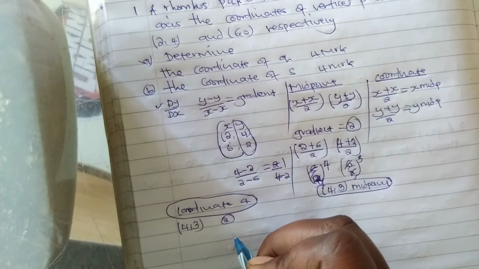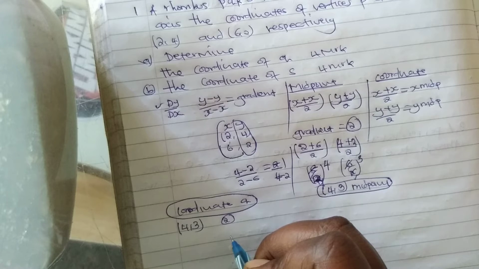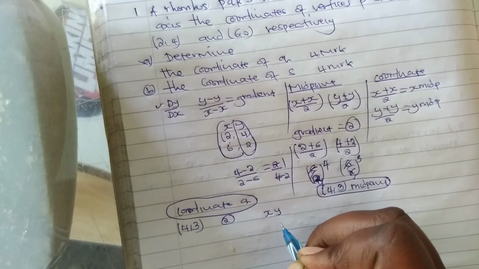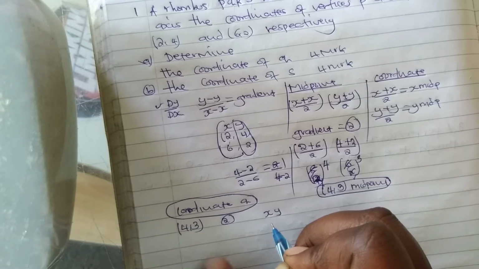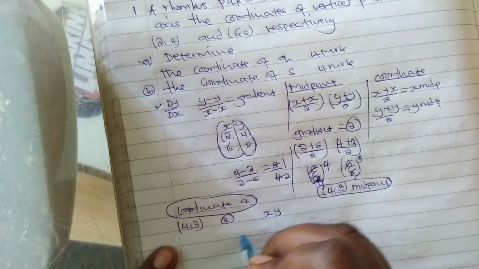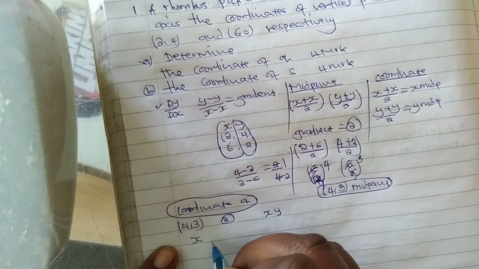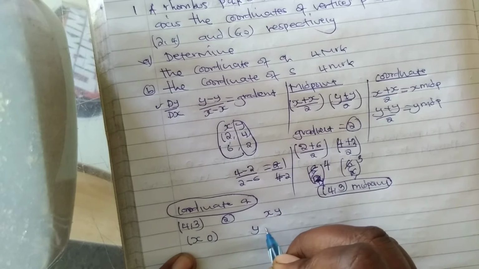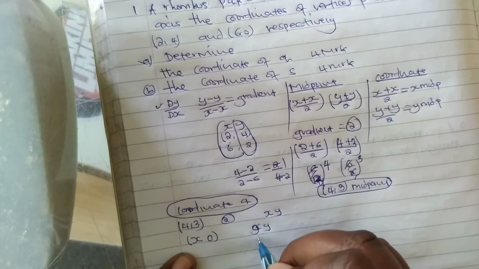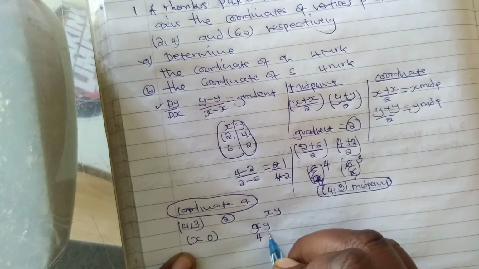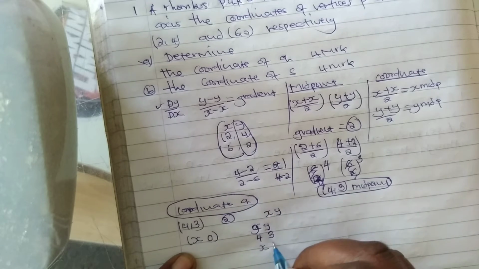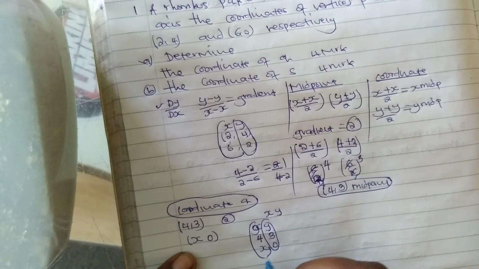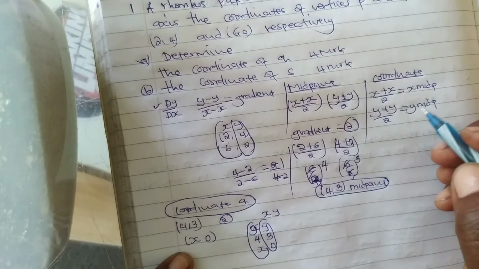So we shall represent Q as (x, 0). Here is our formula already arranged.